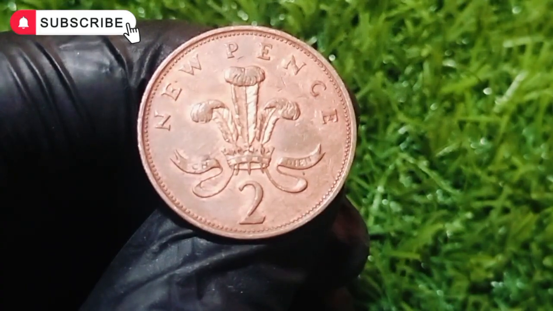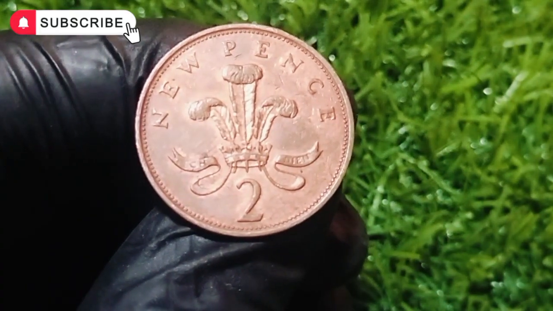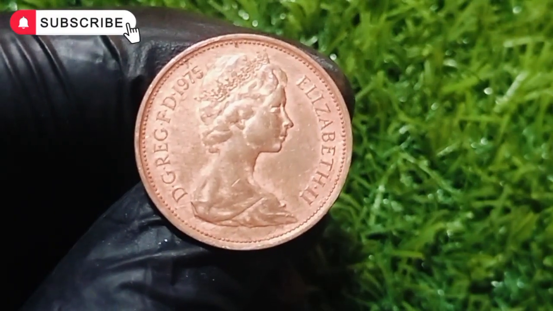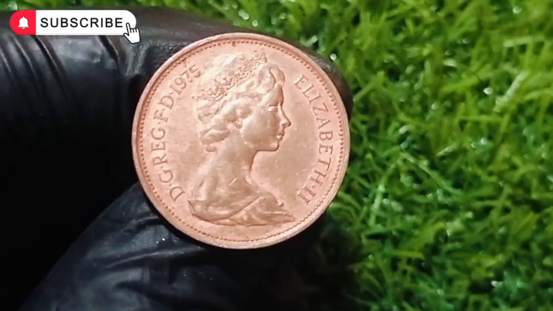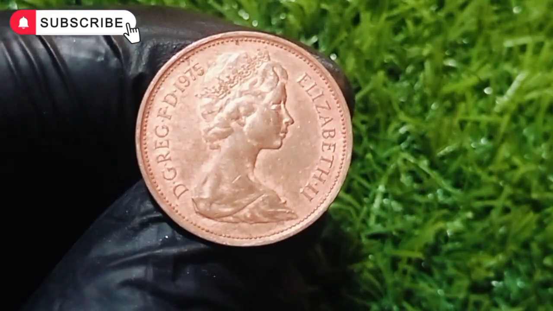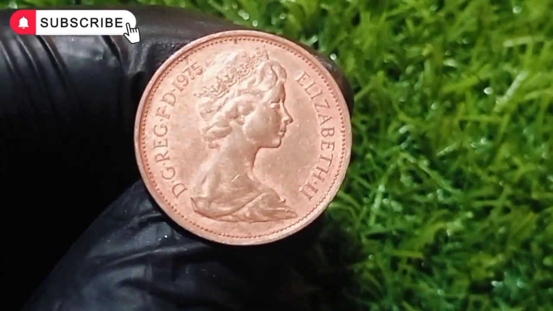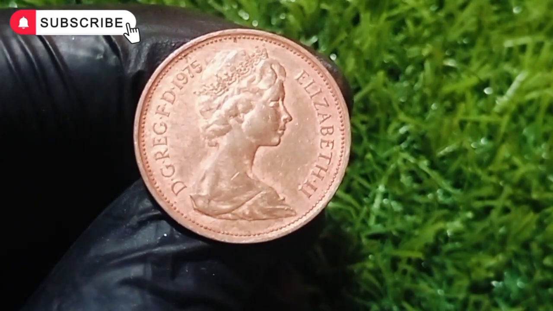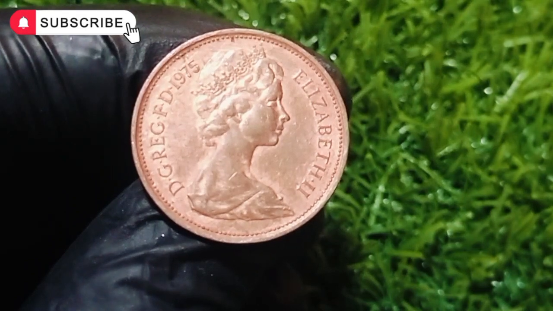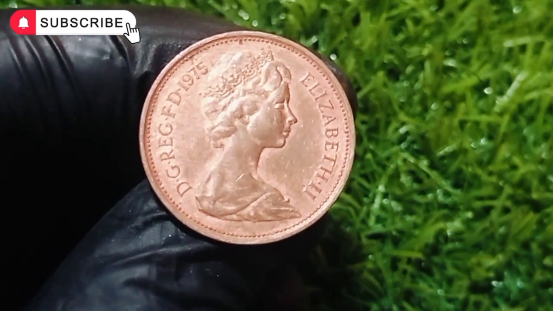For example, 2 pence in 1975 could buy a small piece of candy, a portion of produce, or contribute meaningfully toward bus fare. Over the decades, as inflation reduced the real value of the coin, its role in daily commerce shifted toward being used mostly for small change.